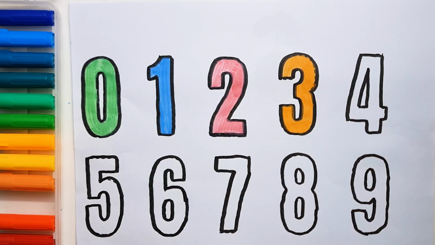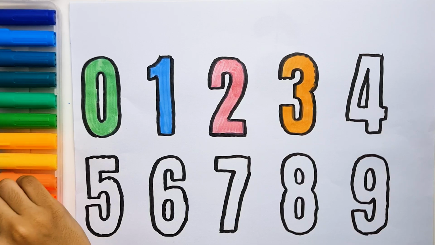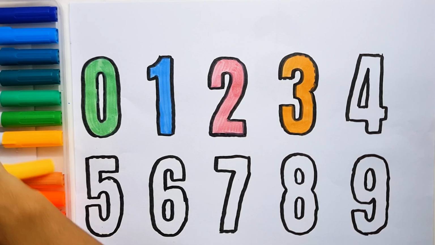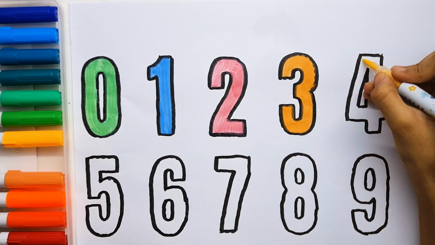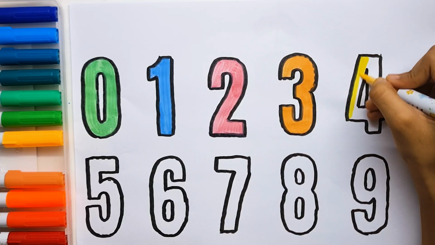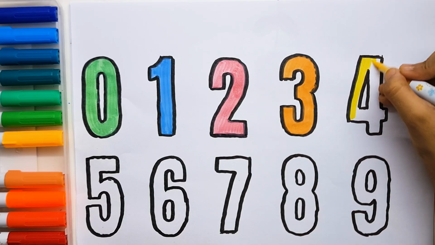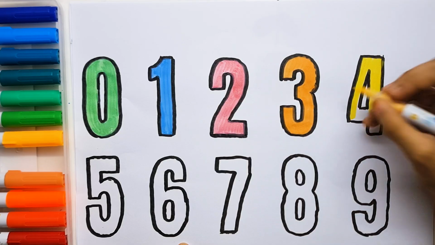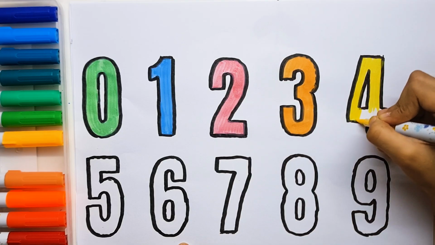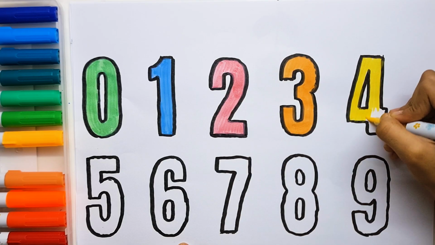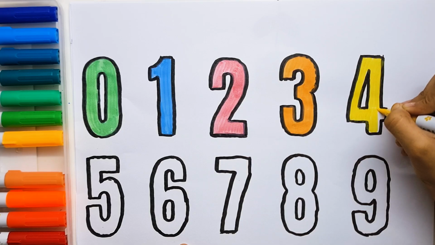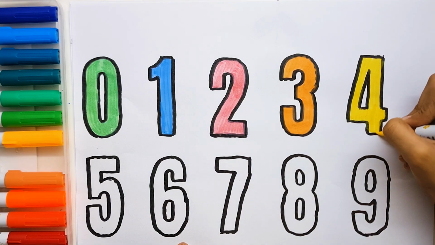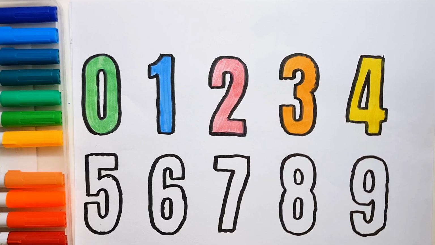Next number is 4. We will color the number 4 with yellow color. We are done with the number 4.